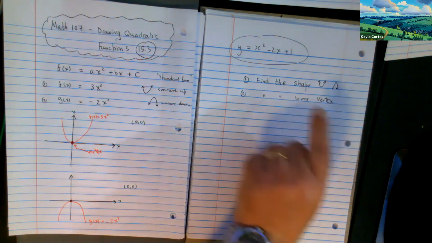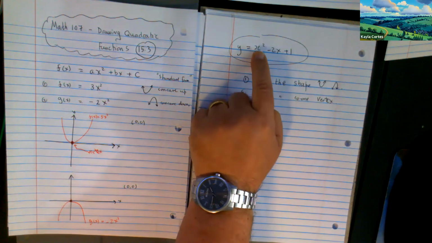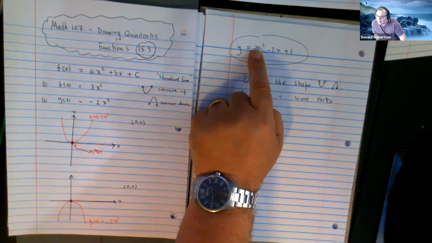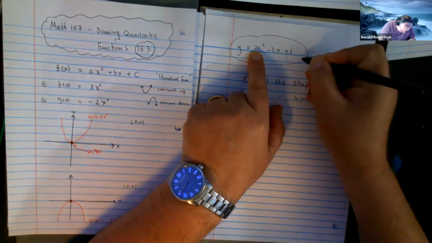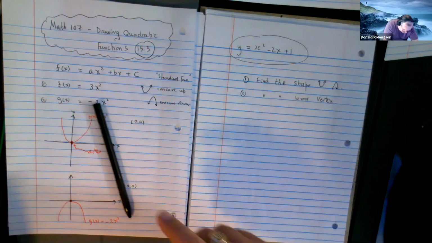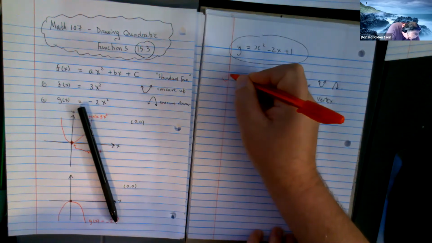It should be with A, in front of the x squared. Right, so it needs to be the number in front of the x squared. Since there's technically no number there, doesn't it mean it's +1? So that makes this one here a happy face.